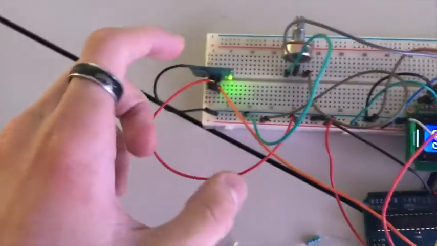The touch sensor is easy. You just need the signal on the pin of the Arduino, the ground, and the voltage. That's it.